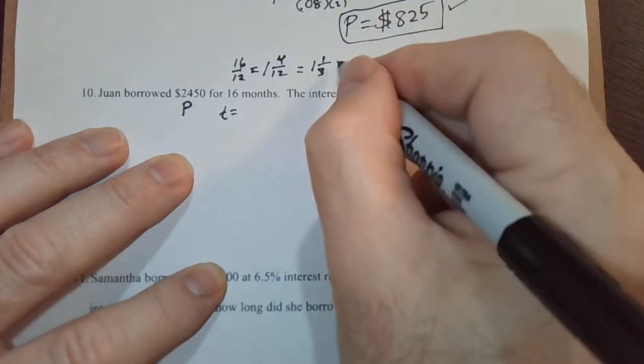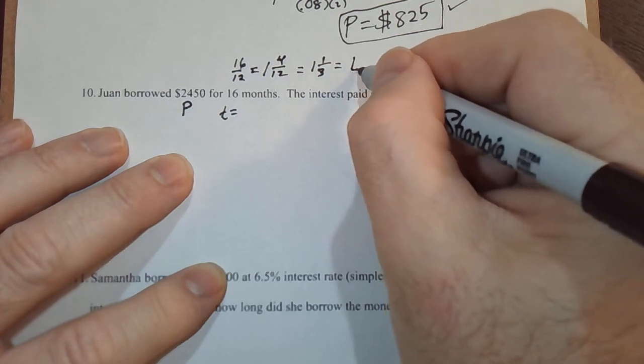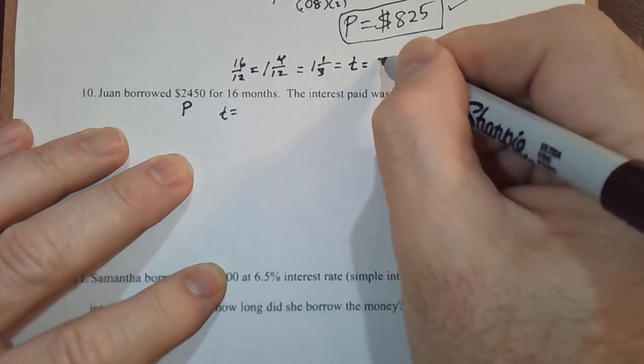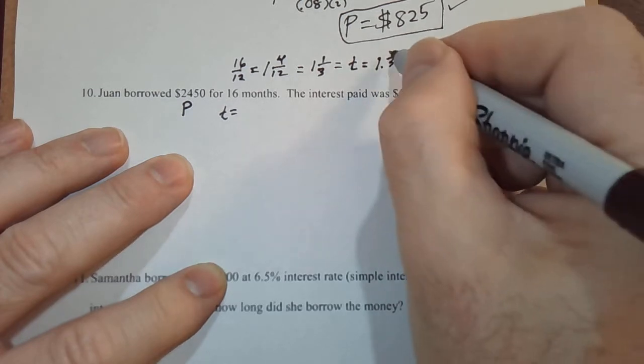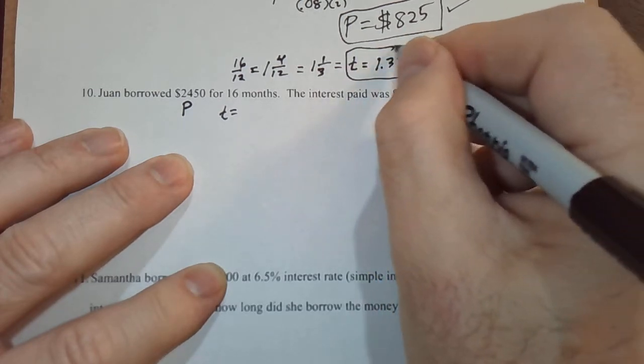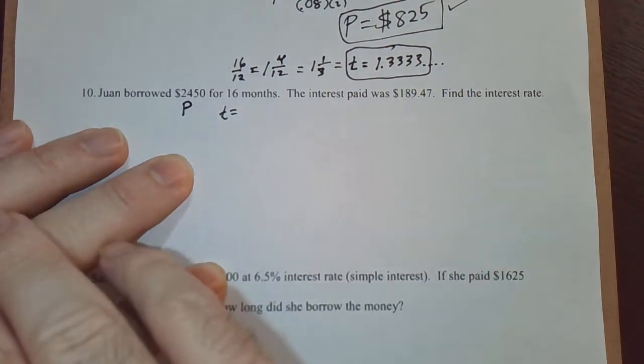I want to write that as a decimal, so this is going to be an approximation. 1.3333, I'm going to go out that many places, even though it continues on forever, since 1/3 is 0.3 repeating.